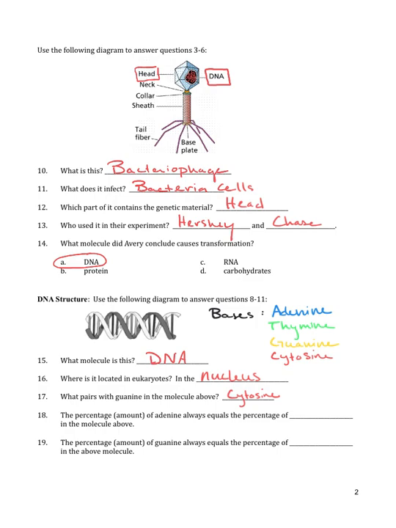Number 18 says the percentage or amount of adenine always equals the percentage or amount of thymine in the DNA molecule, right? And that's because adenine and thymine are always found across from each other on the 2 sides of the DNA structure. And so then that means that number 19, the percentage or amount of guanine, always equals the percentage of cytosine in a DNA molecule.